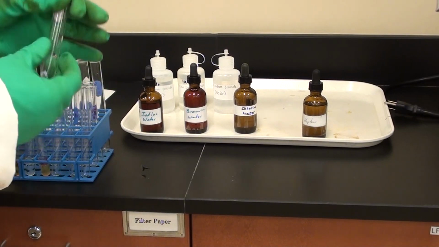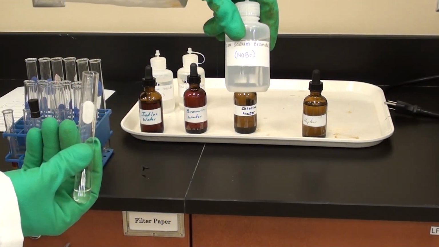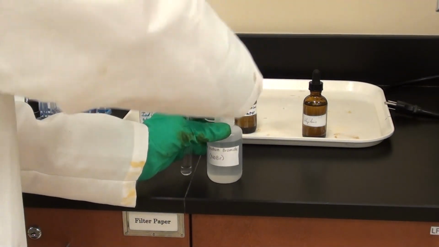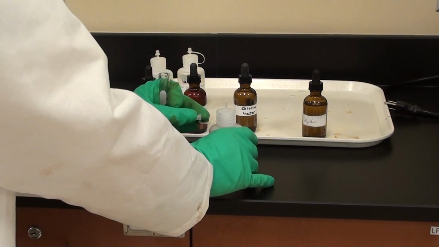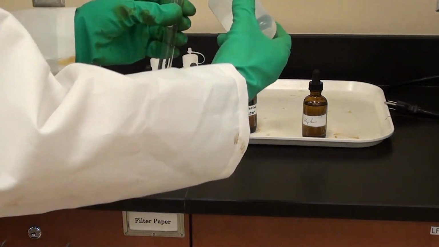Now I'm going to need the bromide, Br minus. So that's where he's going to add the NaBr. That's good. And again, be very careful not to mix up the NaBr with the bromine water. They are two different things.